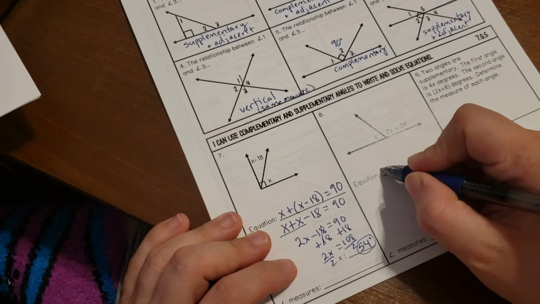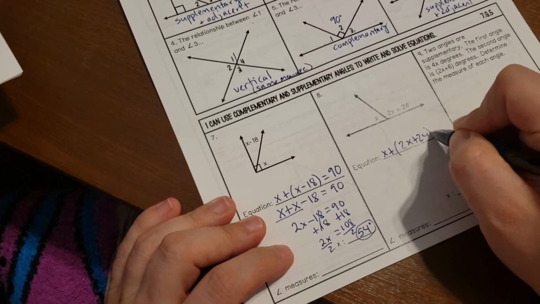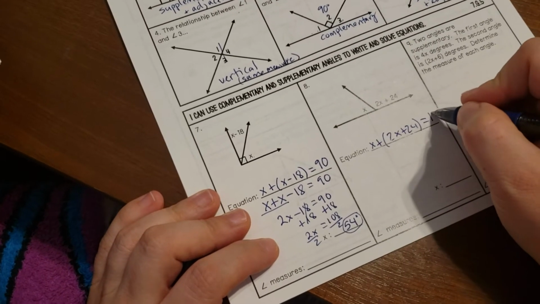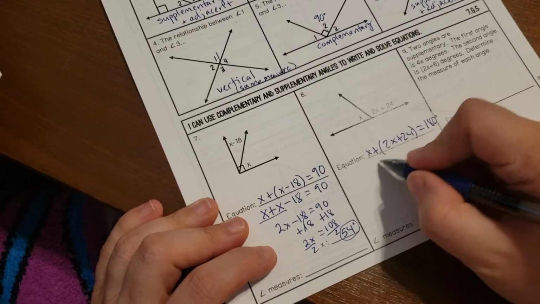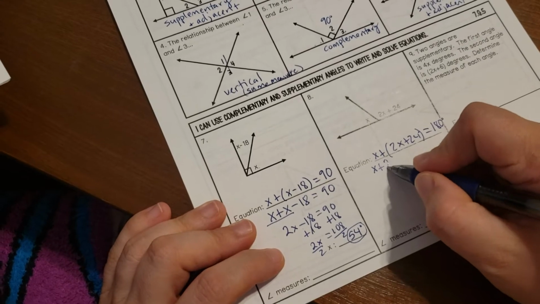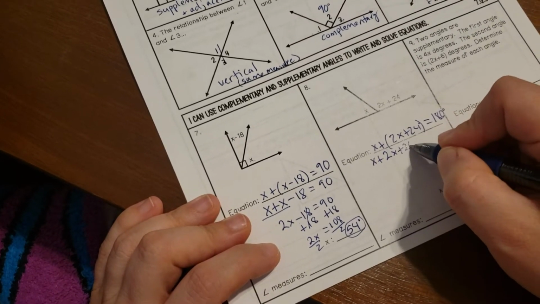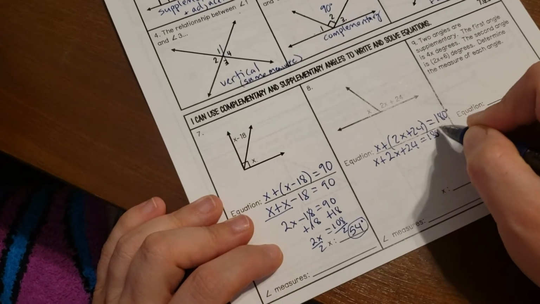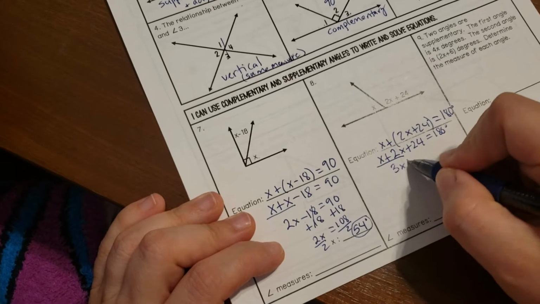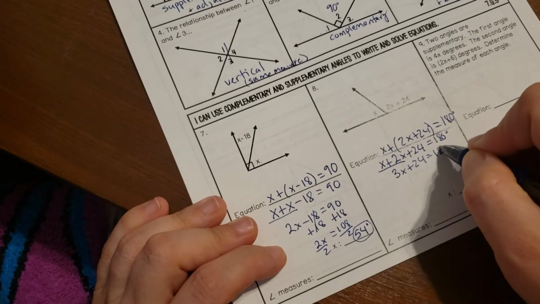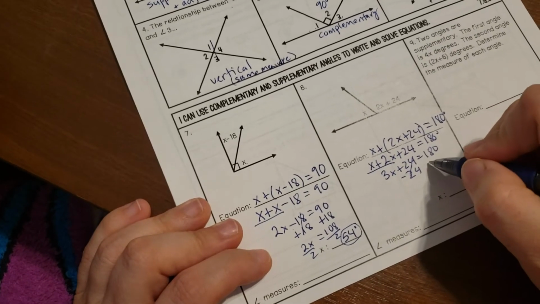Alright, here we have x, and we have 2x plus 24. Altogether it adds up to 180 because it is a straight line. Alright, x plus 2x. I can just drop my parentheses because I'm adding all these pieces. So x plus 2x, that's 1x plus 2x is 3x. I have plus 24, so let's subtract it to make 0 on that side.